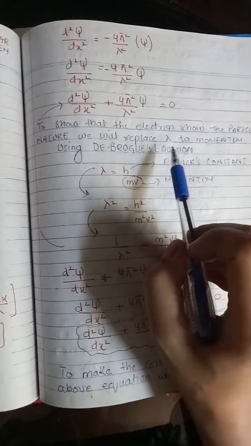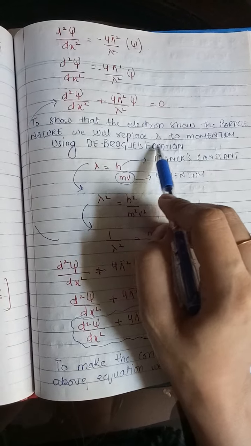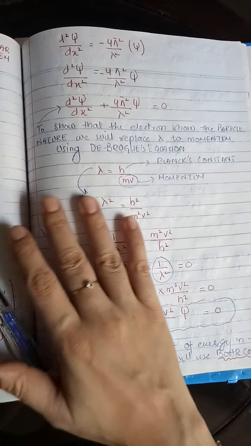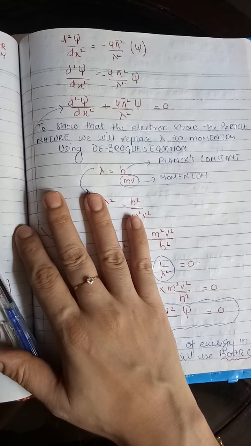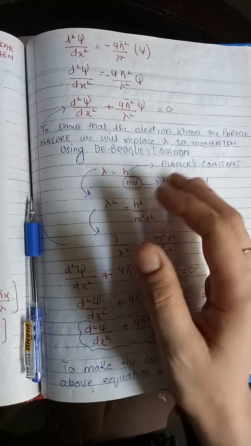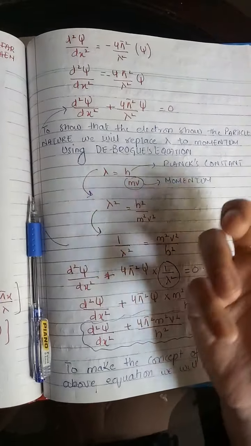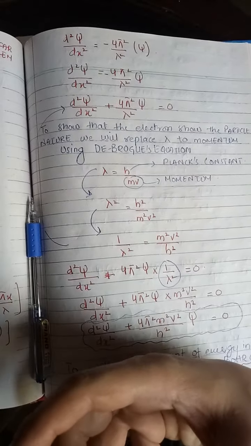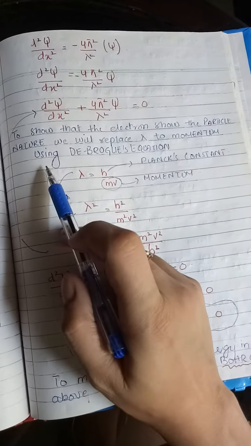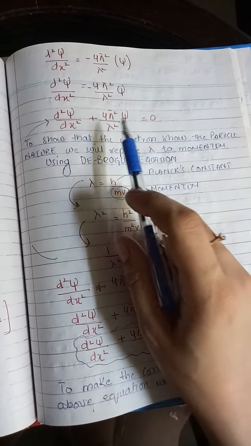Now to show that electrons show particle nature, we will replace the lambda with the momentum value. Previously we have discussed the wave nature of the electron. Now we will discuss the particle nature of the electron. This equation is not typically for the electron, so you can say any particle, other particles also. So the electron and particle nature can be studied.